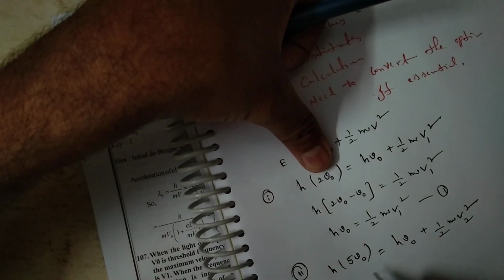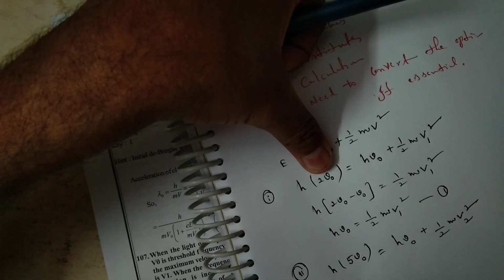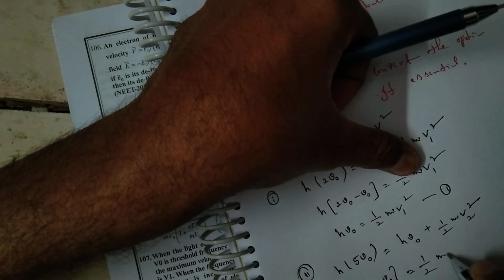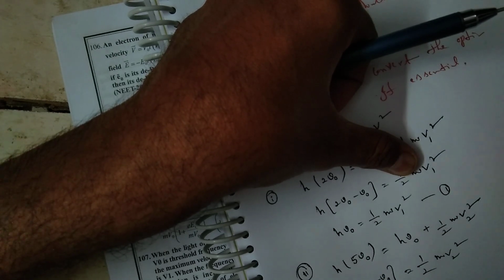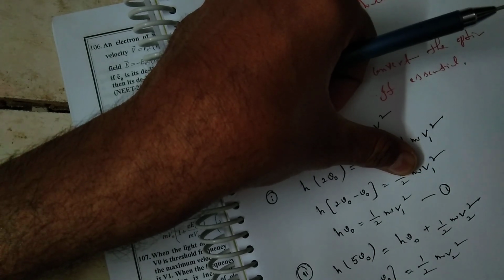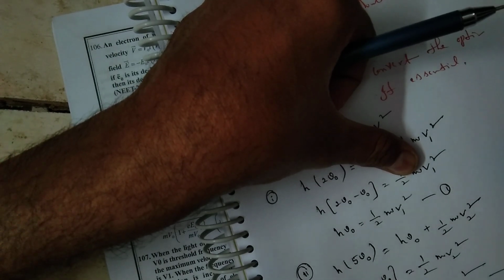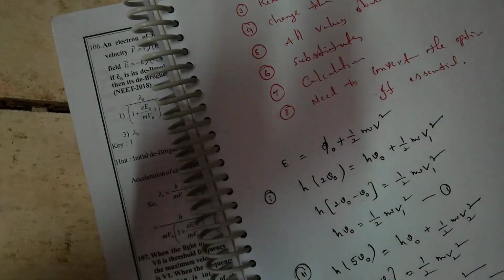Now take this h nu naught to this side, then h into 5 nu naught minus nu naught is equal to half m v2 square. H into 4 nu naught is equal to half m v2 square. This is equation 2.